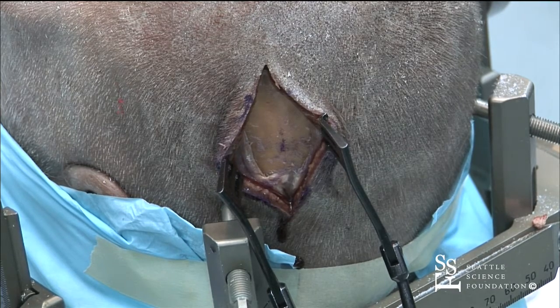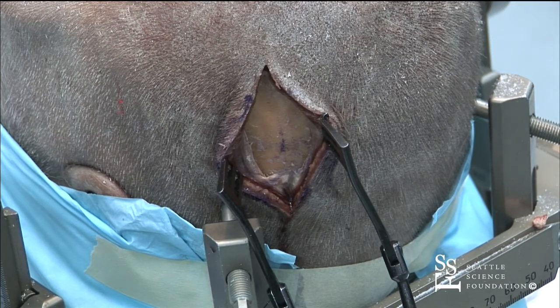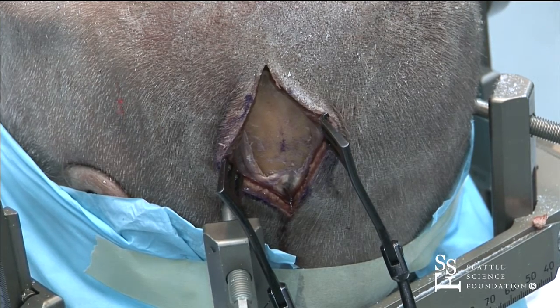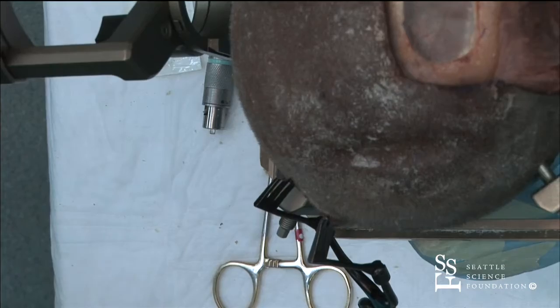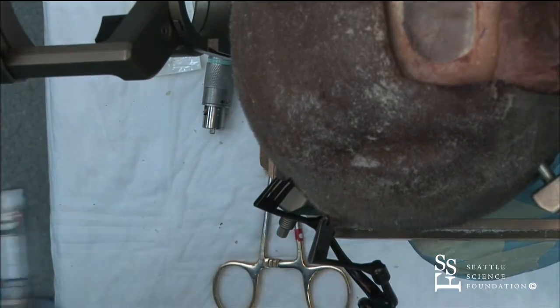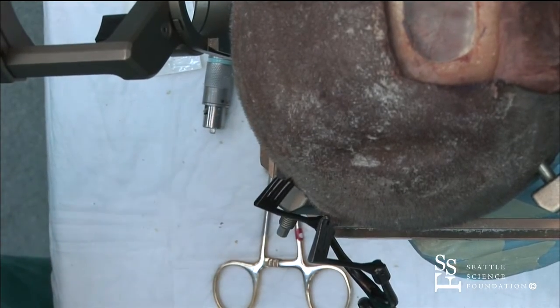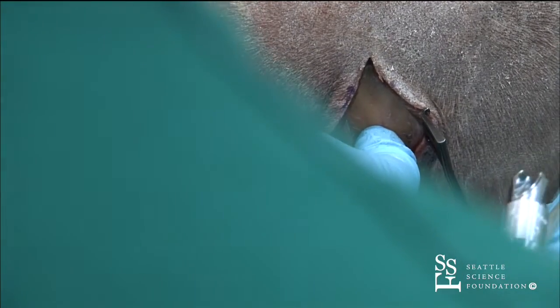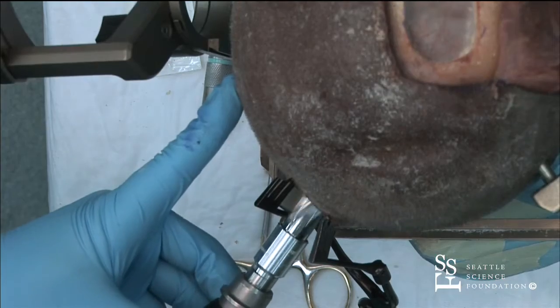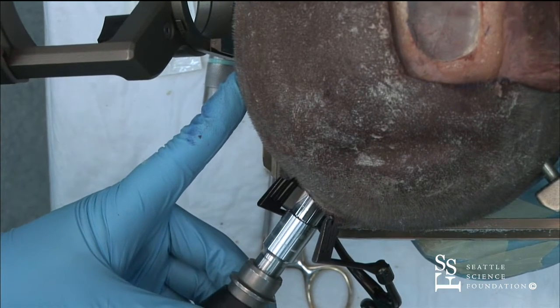Pull straight out. Pull straight out. Here, I'll let you do it. Nice. All right. Well. So again, usually after I open up the skin, I'll come back and make sure that my trajectory lines up so that my burr hole is going to be in the right spot.